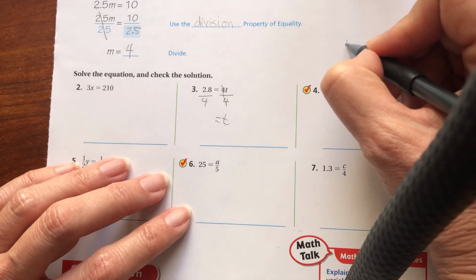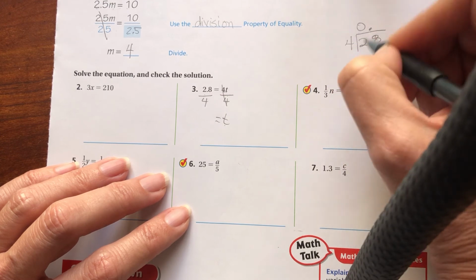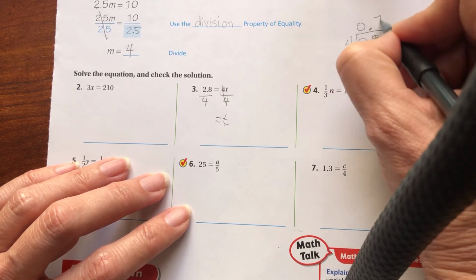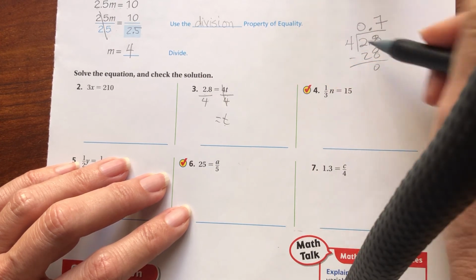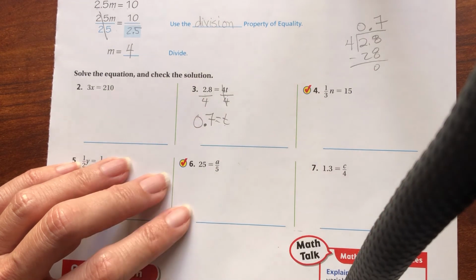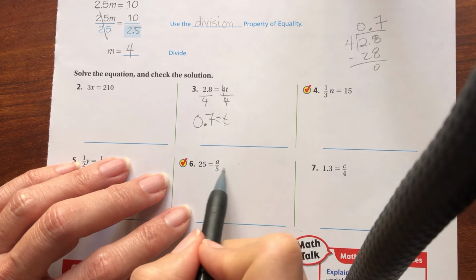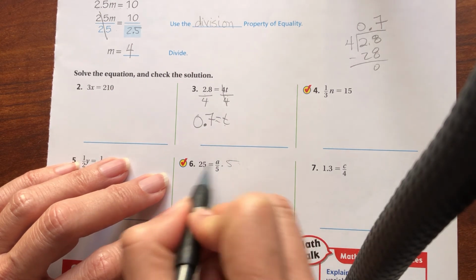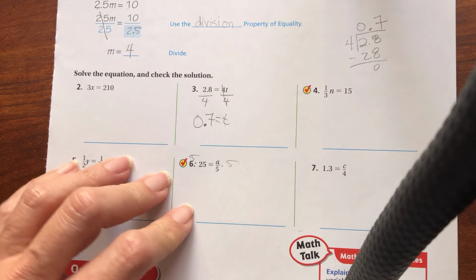Let's go over here. 4 goes into 2.8 0 times, but it does go into 28 7 times. All right, so t equals 0.7, and so on. All you do is the inverse operation. So down here, you're going to multiply both sides by 5 to get the variable by itself, and so on.